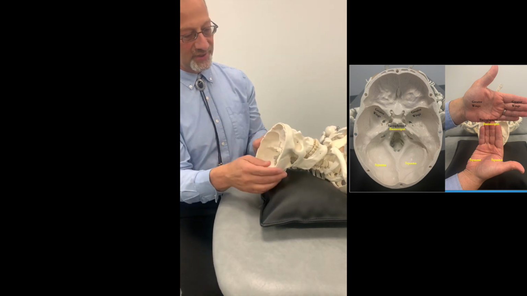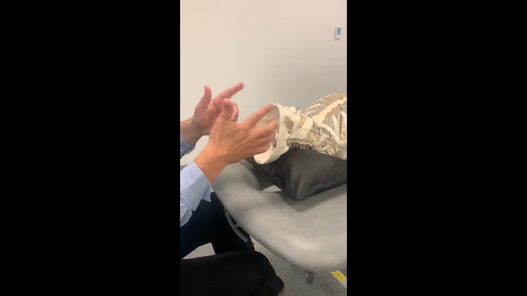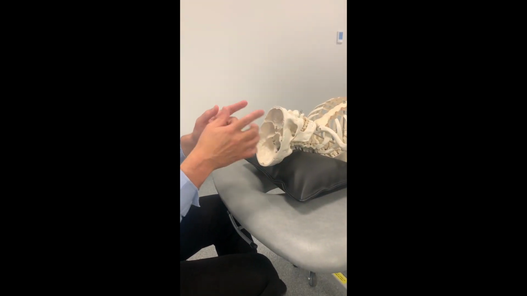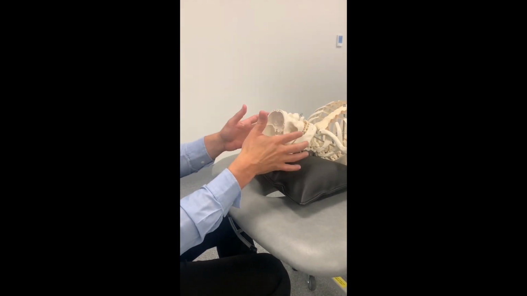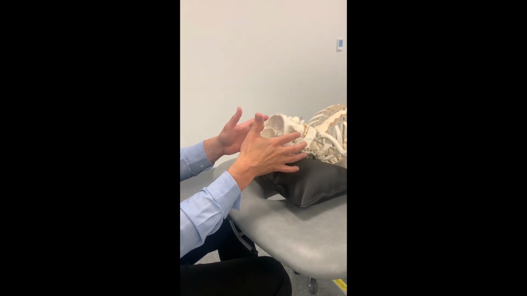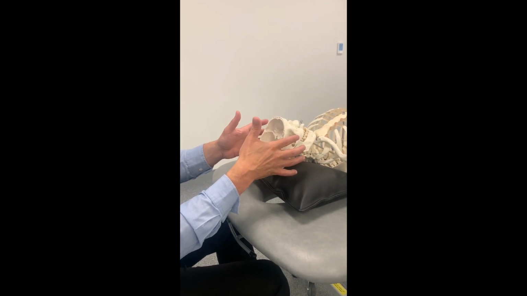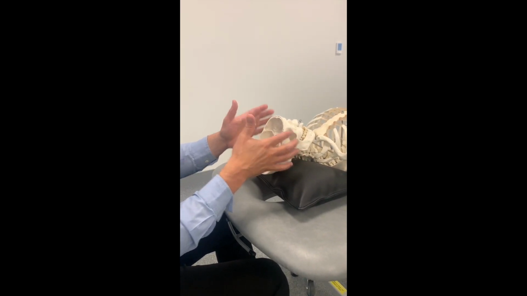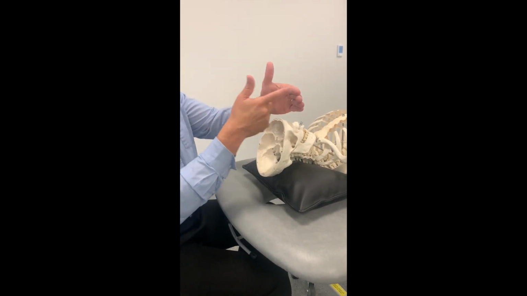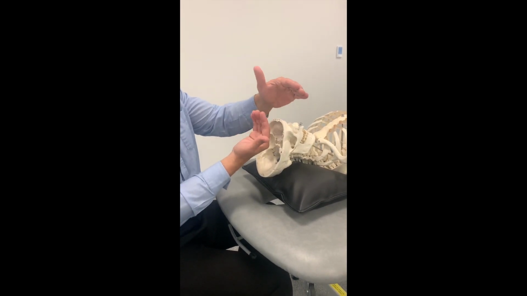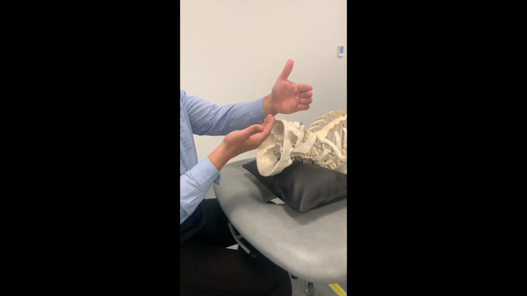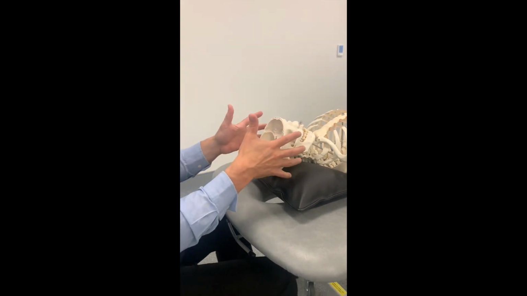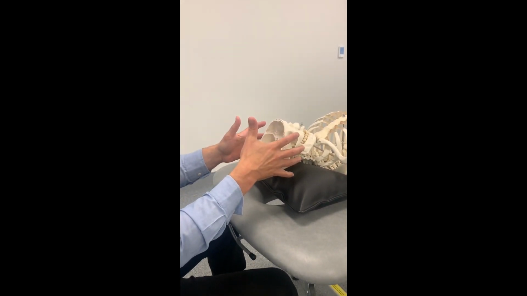Now the interesting thing you're going to find, though, is your index fingers are going to be moving superiorly. So index fingers are going to move superiorly during an inferior shear pattern. And the reason why is, look at where the greater wings are moving. The greater wings are moving superior. So during flexion, they're moving superior. So this is what it's going to look like.